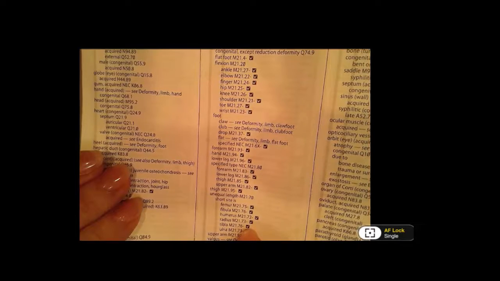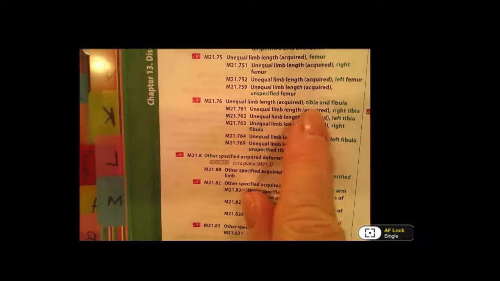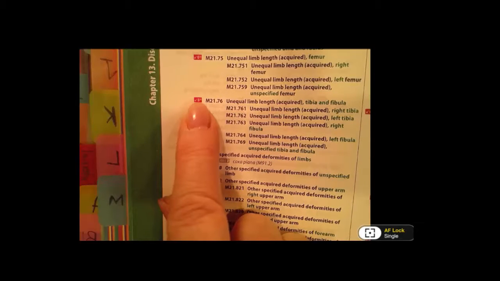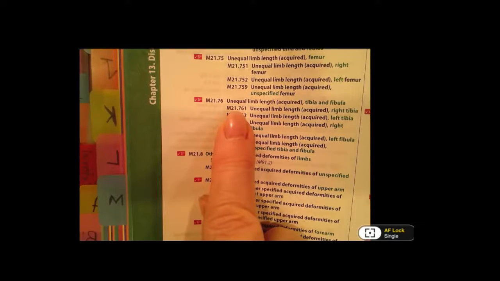Both the dash and this little black box with the white check mark mean additional character or characters are needed. So we then go to our tabular. Unequal limb length, acquired, tibia and fibula. You notice that this category code right here is for the tibia and the fibula. But we also notice that a sixth character is needed. 5 characters are given. A 6th character is needed. So we're going to read through these subterms and codes until we get to what we want. And in this case, the first one is what we want. It's her right tibia. So our full code is M21.761.